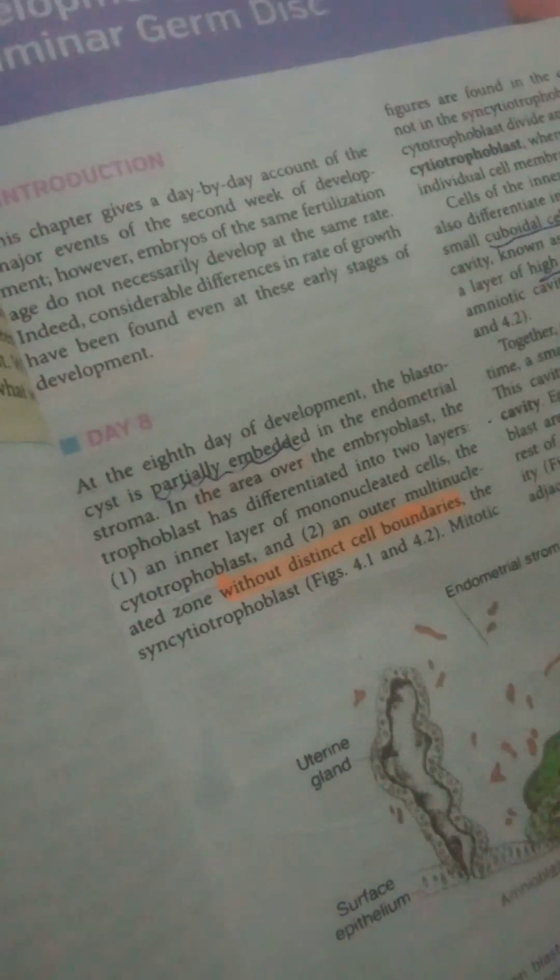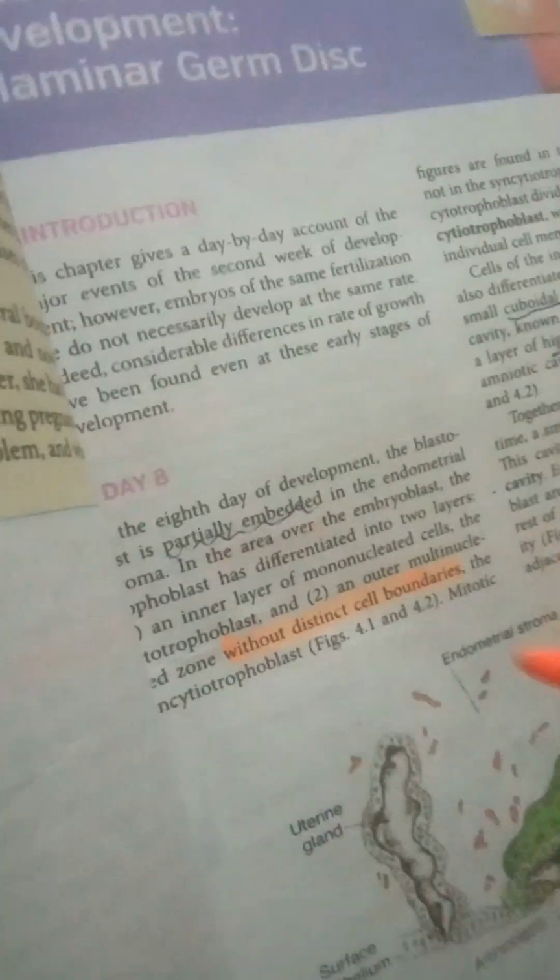On the eighth day, the trophoblast over the embryoblast starts differentiating. Not dividing, I have used the wrong word, you have to use the word differentiation. There is a huge difference between differentiation and division. You have to use the word differentiation here. All right, I'll even highlight it. It differentiates into two layers.